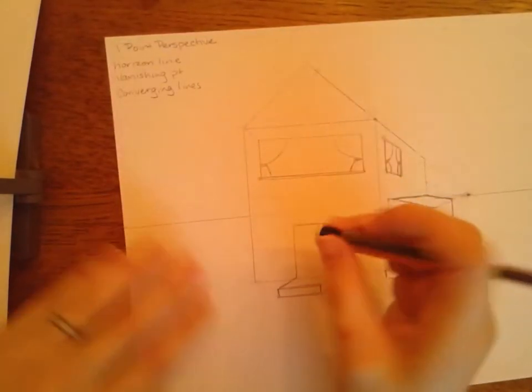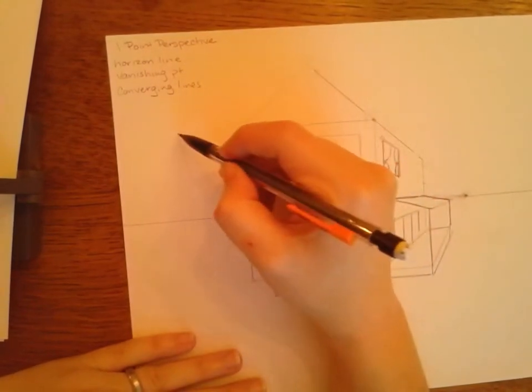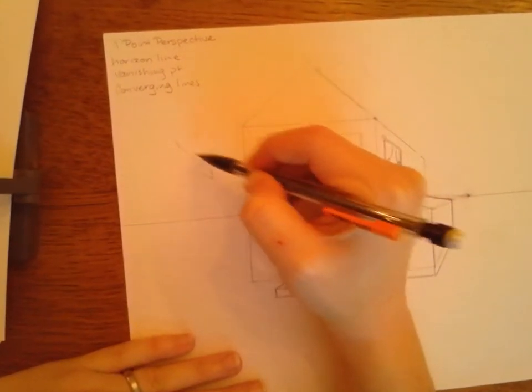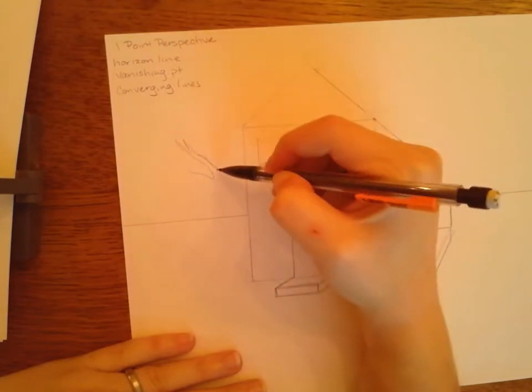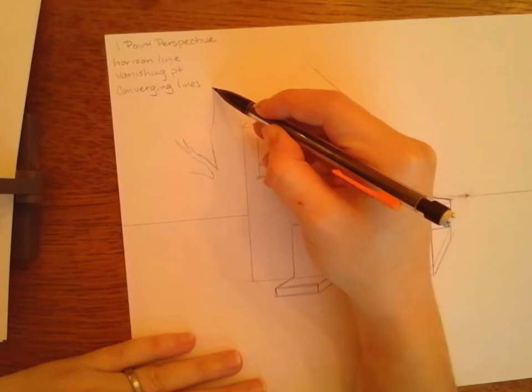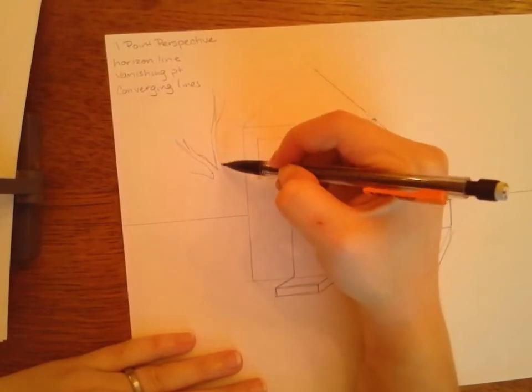And wherever I have trees, again, they're not see-through. So eventually we're going to have to go back and erase out the horizon line because our trees are attached to the ground.